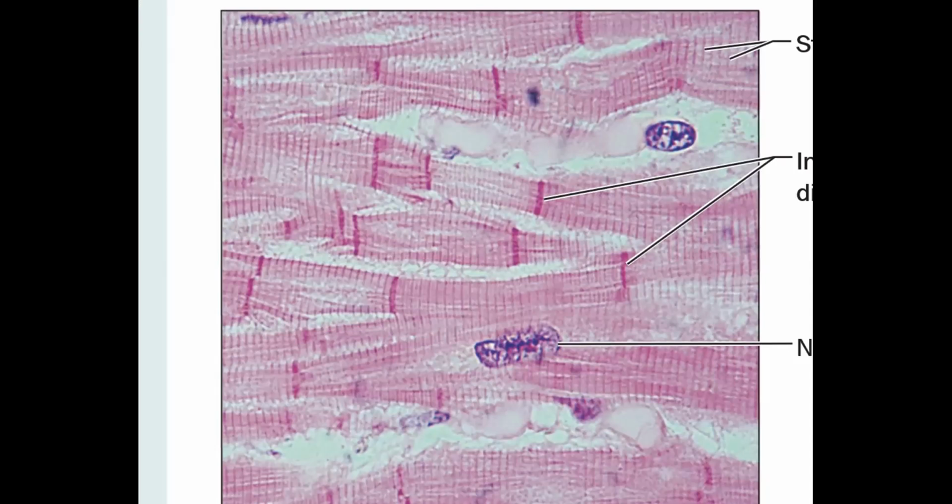Yes, Lance. Why don't all these segments have them? They didn't show up on the stain. That's all. They're embedded inside.